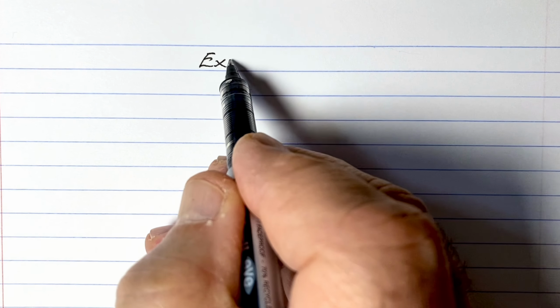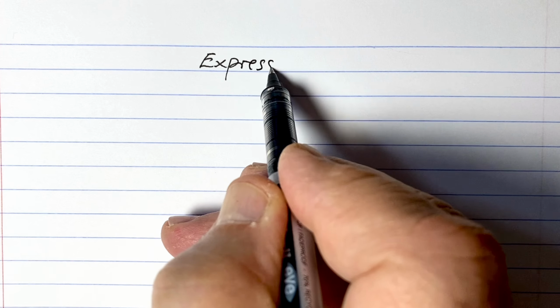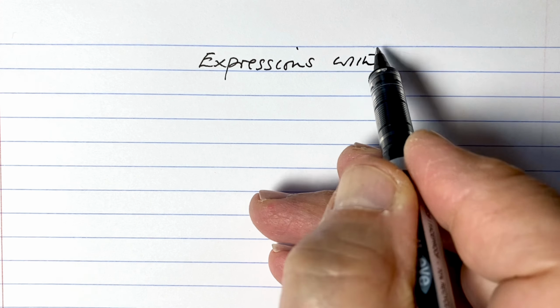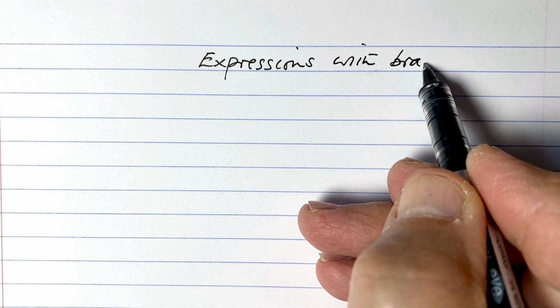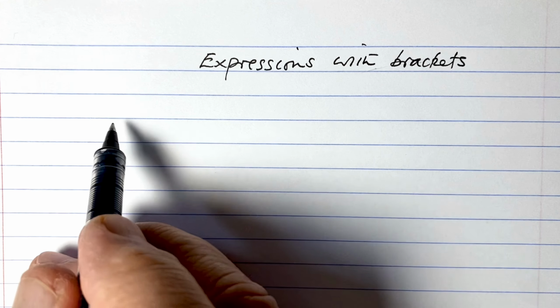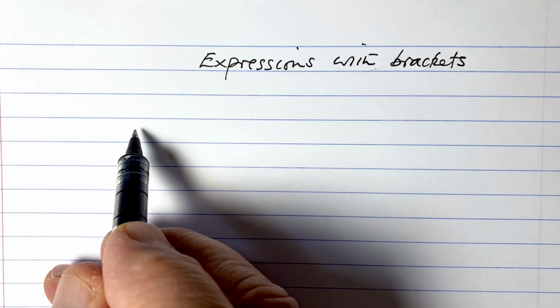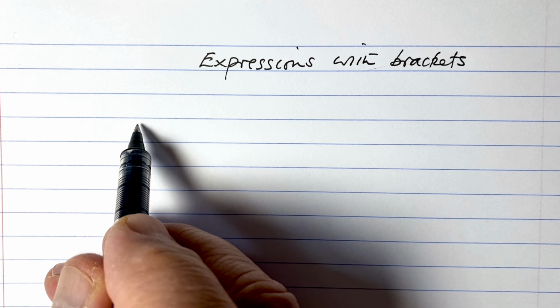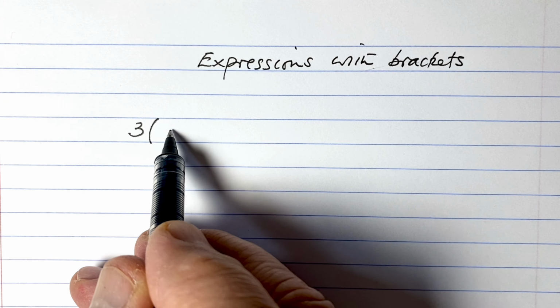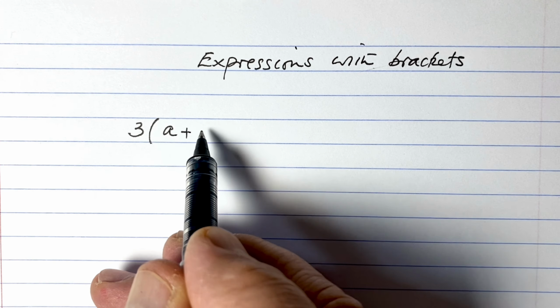Expressions with brackets. An example of an expression with a bracket is, say, we have 3 bracket open, a plus 4.